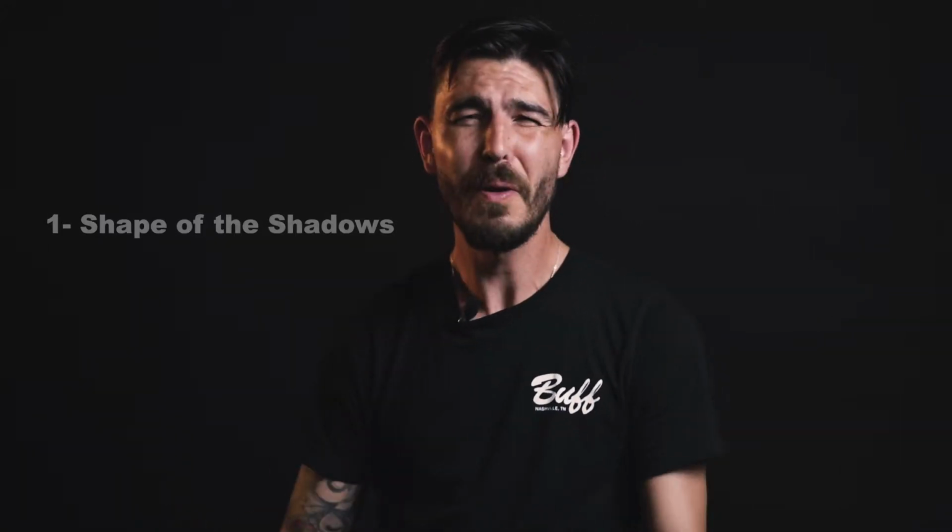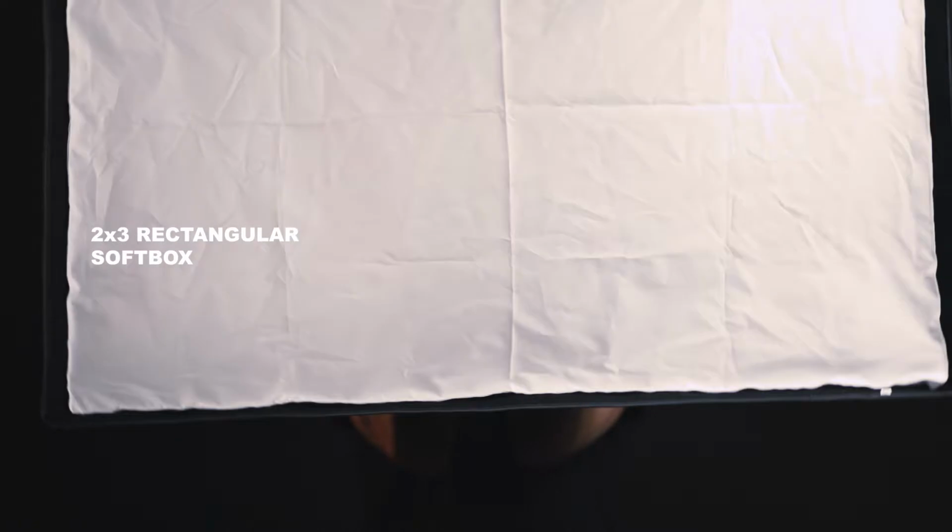Now, you'll be wondering, what do you mean with the shape of the shadow? Doesn't the shape have to do with the object that you're shooting? It does and it doesn't. Let me explain what I mean. This is a softbox. Regular 2x3 softbox. If you can see, one of the edges is longer than the other. What that will do is that the shadow cast horizontally will be spread wider than it will be spread vertically, which is shorter.